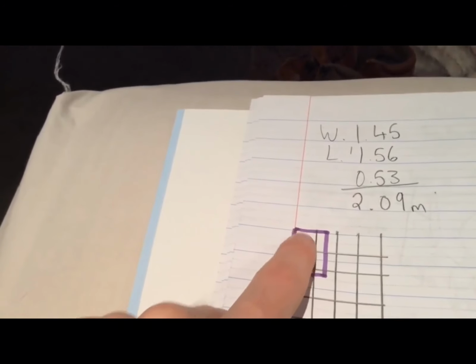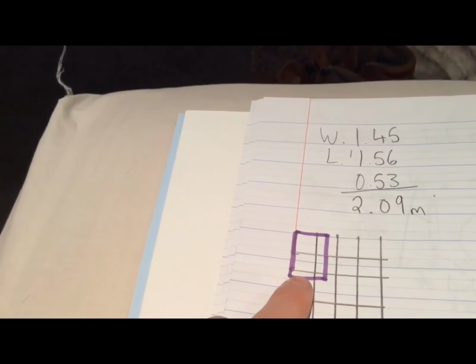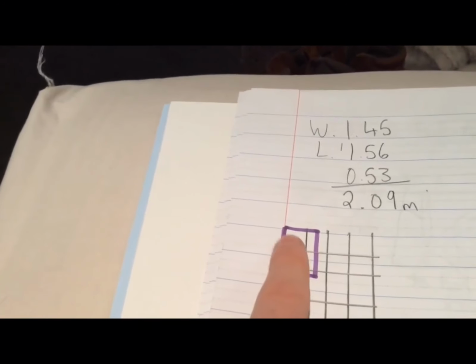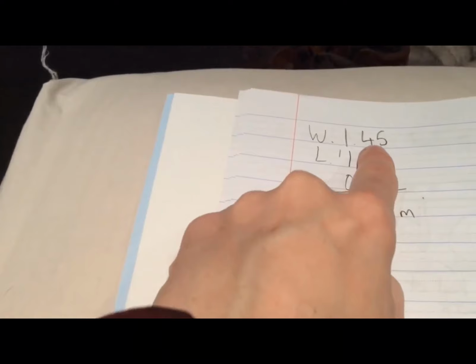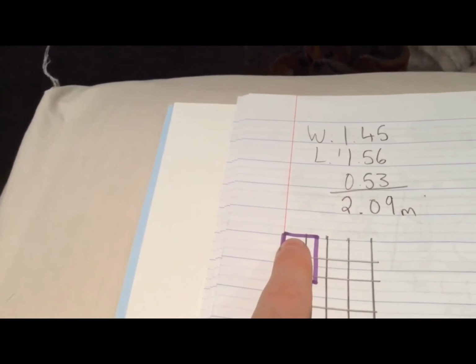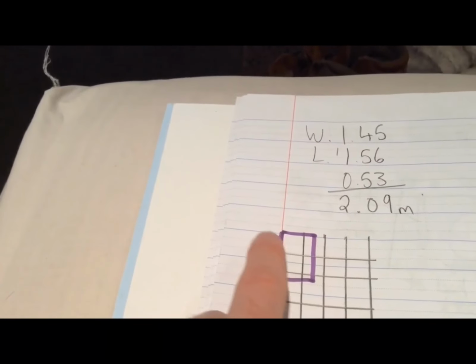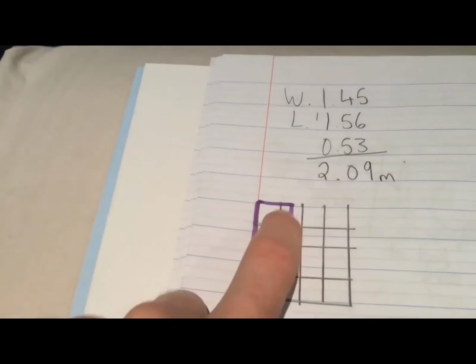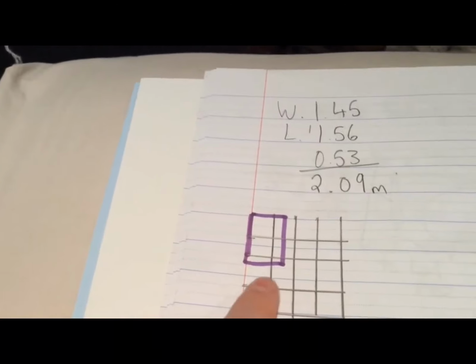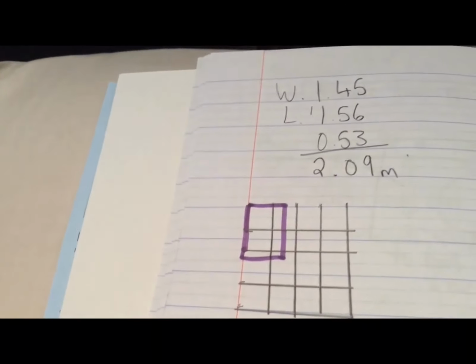So you see there is 2 metres and 9 centimetres down. And one full box for 1 metre, and just under half a box for the 45 centimetres. So 1 metre 45 across, and 2 metres and 9 centimetres down. And that there, in my floor plan, would be the size of my bathroom to scale.